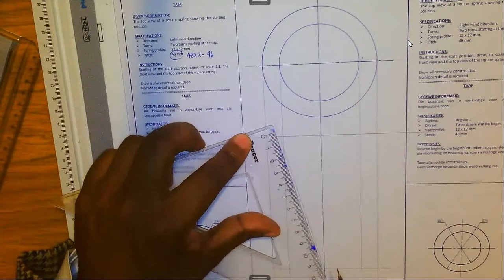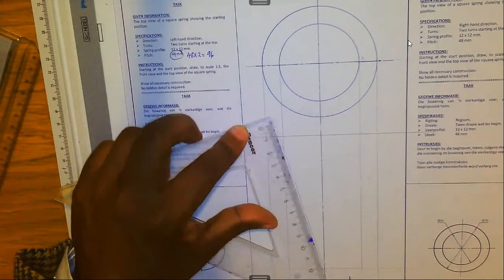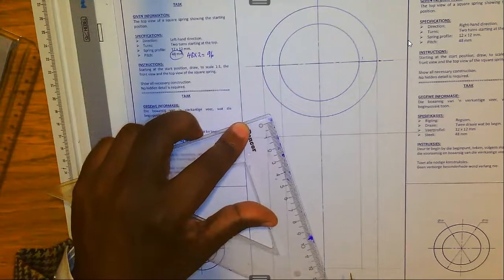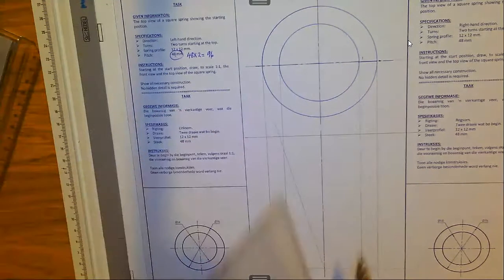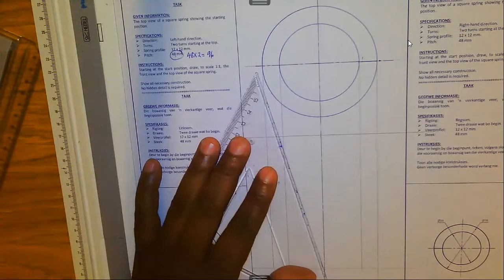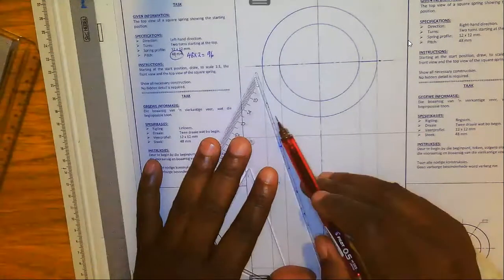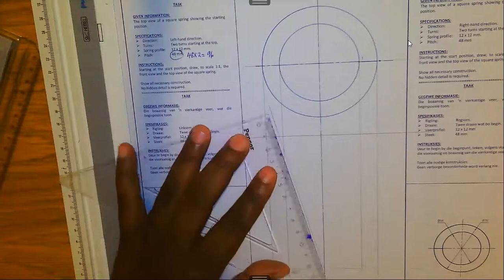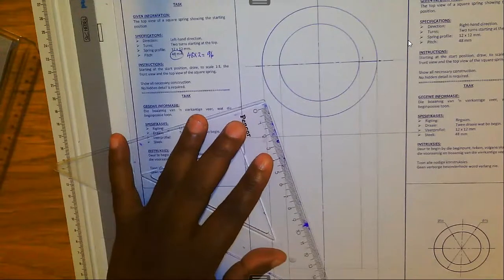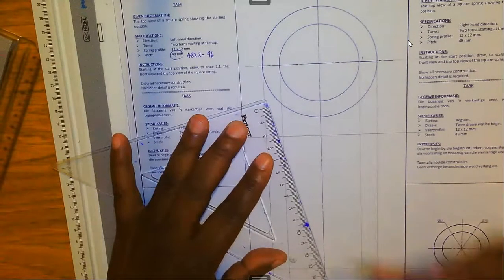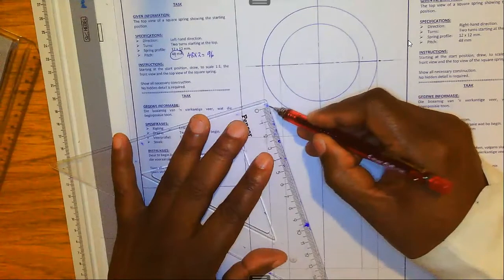Right, 24 would give me, extend this. That's 18, that's 26 at 5 millimeter intervals.